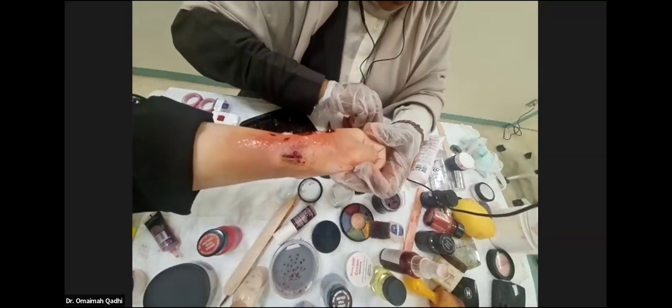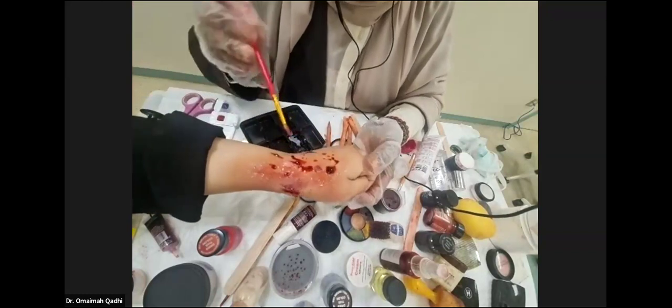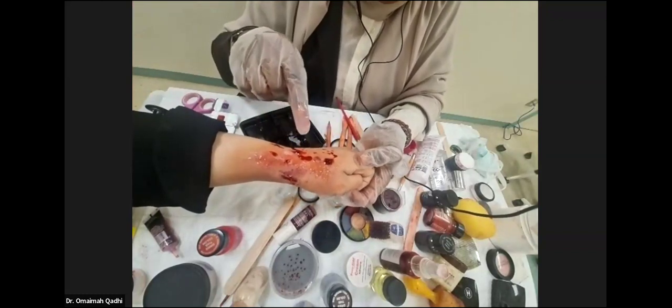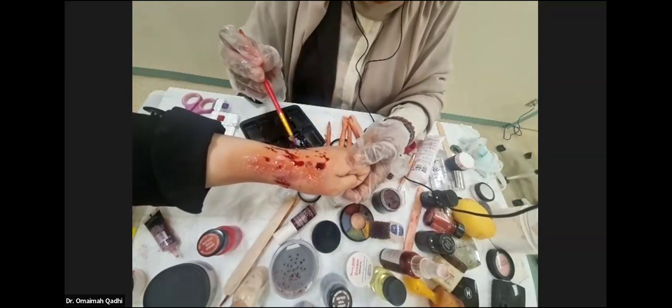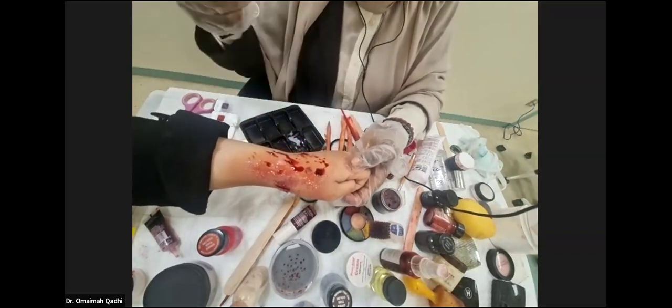Here we have the wound with the skin opening, and here we have a first degree burn with an intact blister, and we have bleeding around the wound.